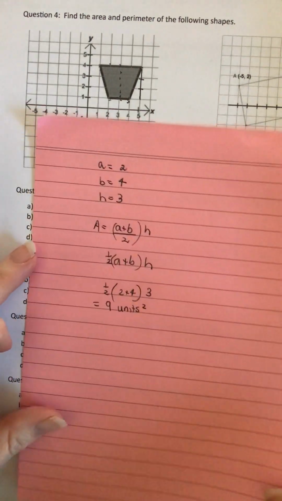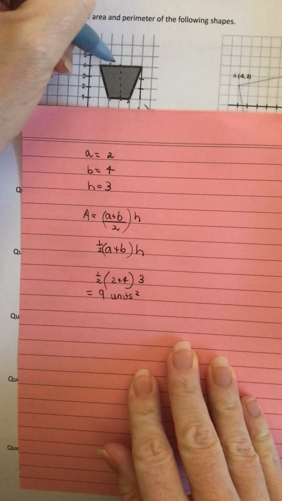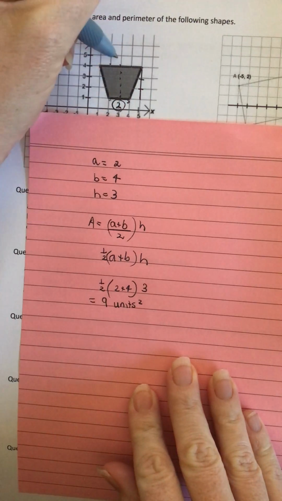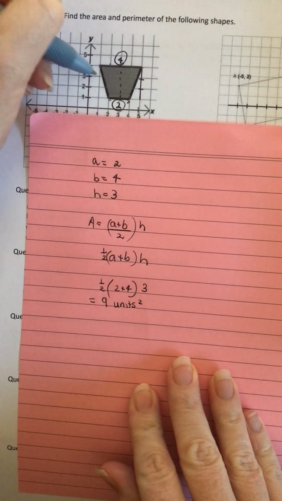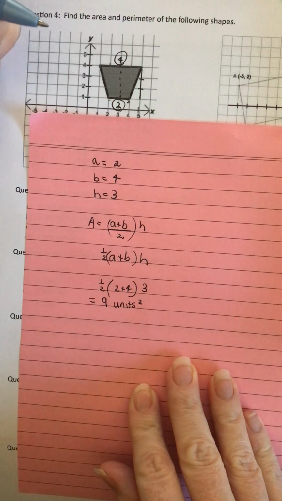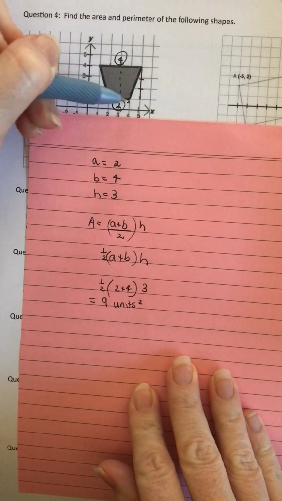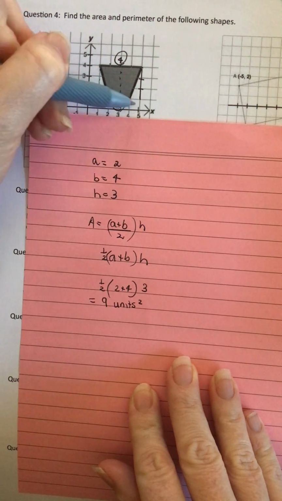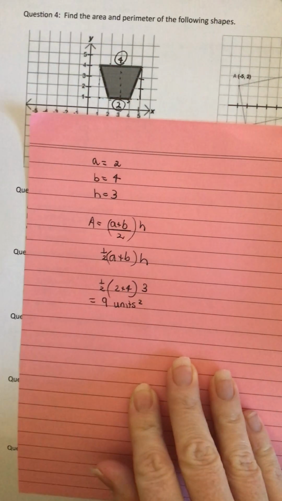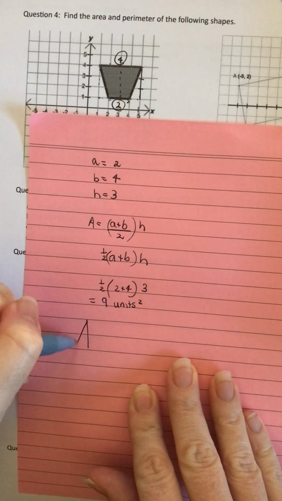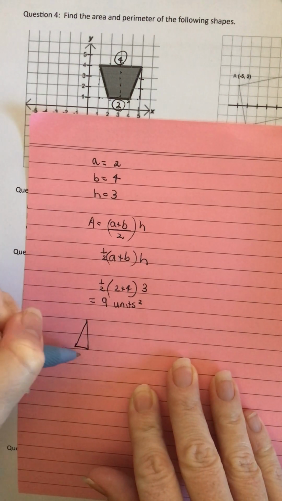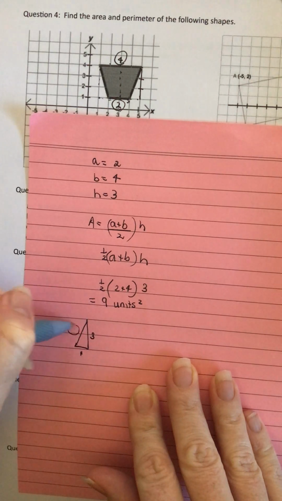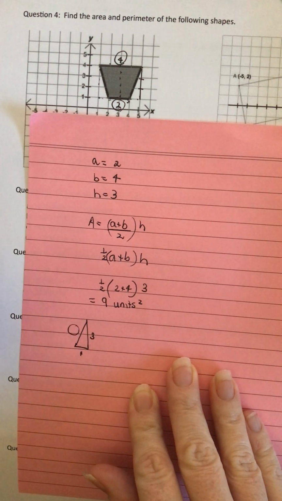So for our perimeter, we need to know the length of each of the sides. We already know we've got the 2 down the bottom and we've got the 4 up the top there, but we need to know these two lengths. Luckily they look like they're the same because our little distance across here is 1 and up is 3. So they're going to be the same length, so we can find the distance between those 2 points. Basically we've got a little Pythagoras theorem question there with 1 and 3, and we're trying to find out what that length is there.